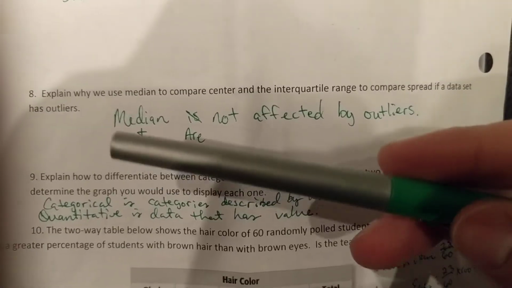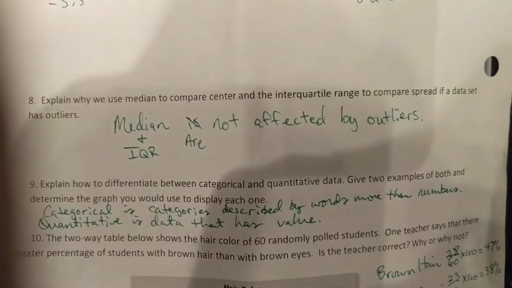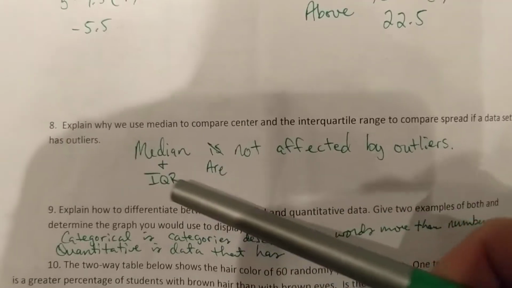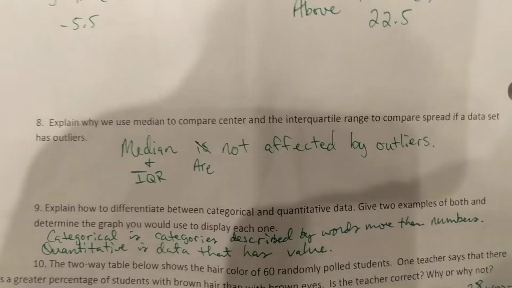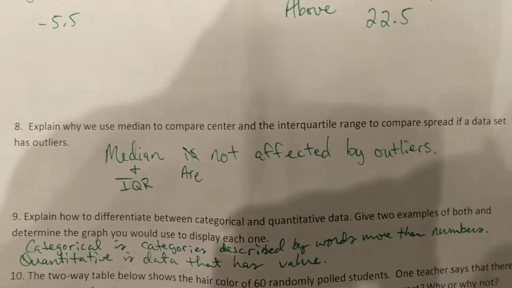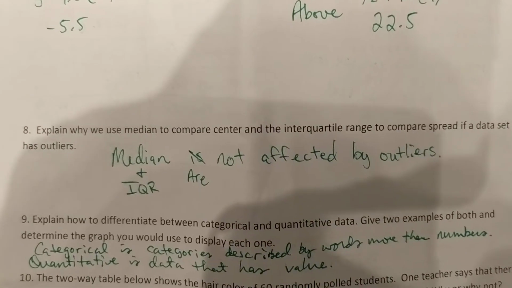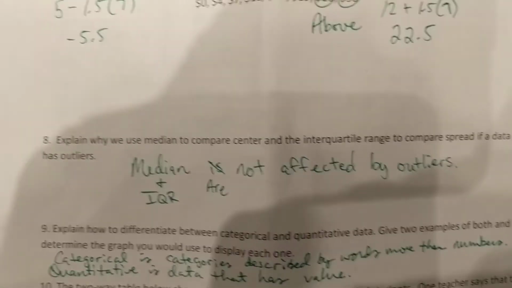Number 8 says, explain why we use median to compare center and interquartile range to compare spread. If a data set has outliers, it's because the median and IQR are not affected by outliers. That's why we use those. Mean and standard deviation are affected by the outliers because they pull the mean and spread out the data.